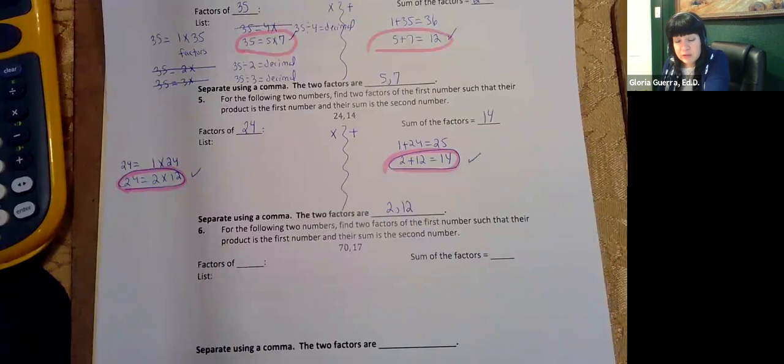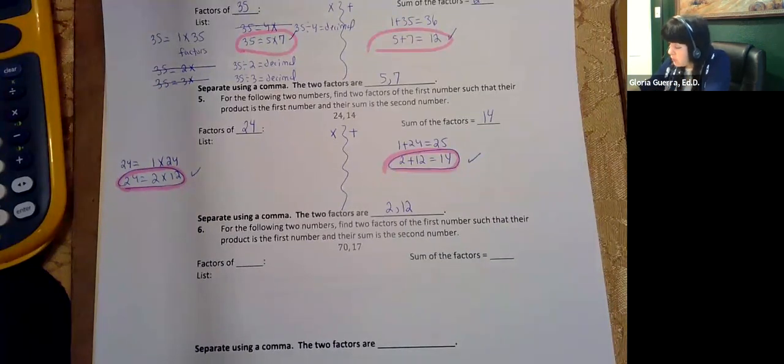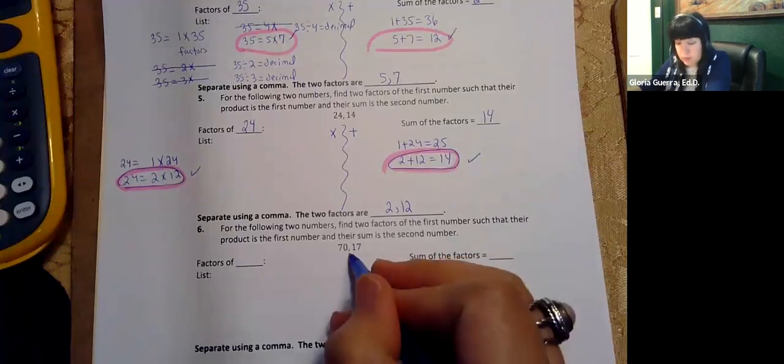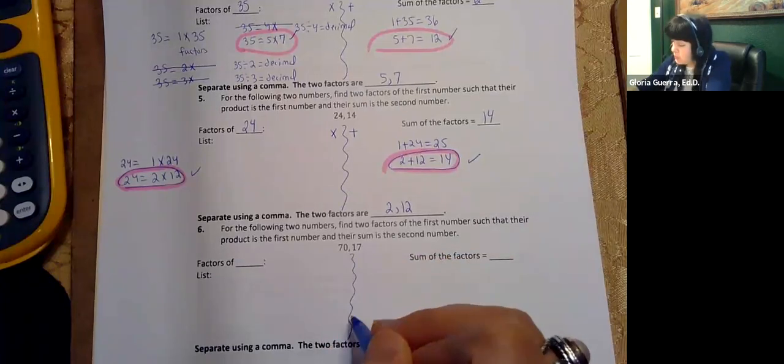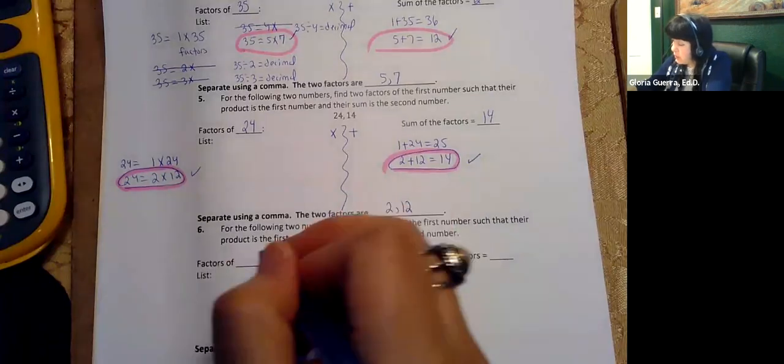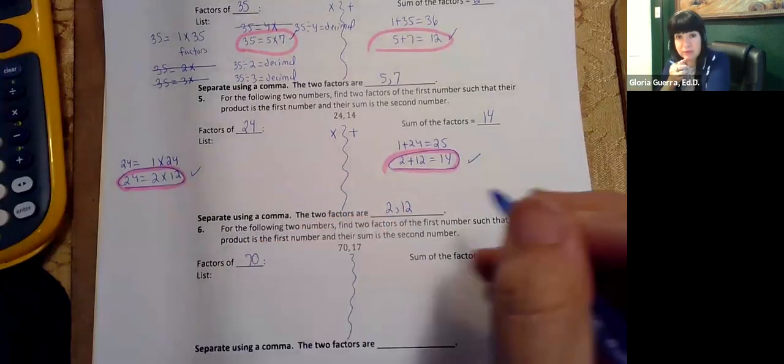Okay, and then 6 says, for the following 2 numbers, find 2 factors of the first number such that their product is the first number and their sum is the second number. Okay, so that's more what we've been doing. Factors of 70 and then sum of 17.